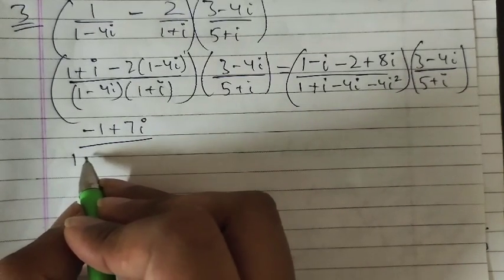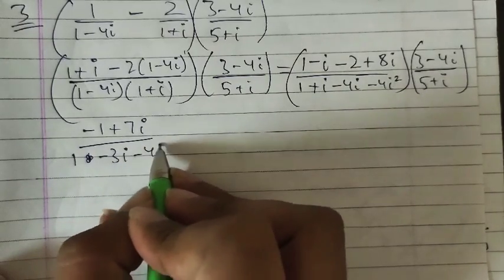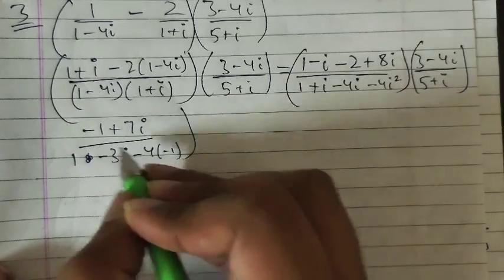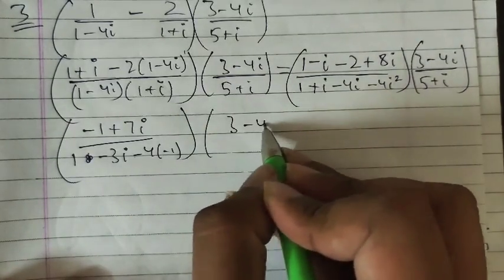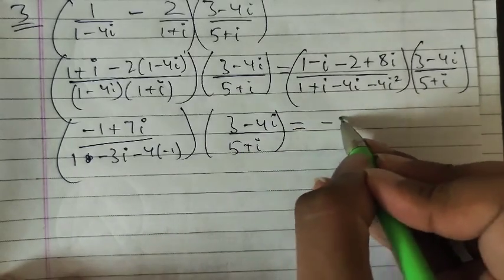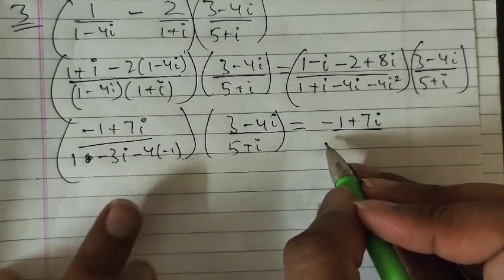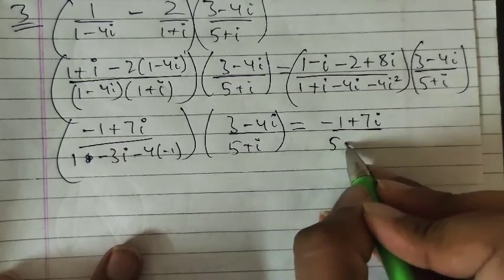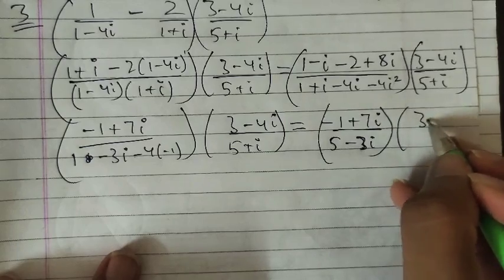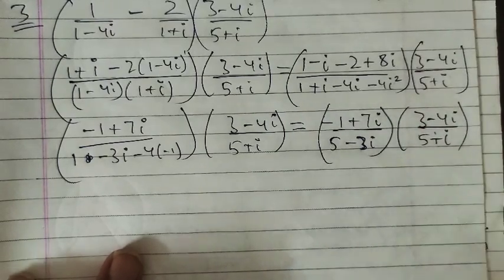So 1 minus 3i minus 4 times (minus 1), right, i squared is minus 1, multiplied by (3 minus 4i) divided by (5 plus i), which is equal to (minus 1 plus 7i) divided by (1 plus 4, 5 minus 3i) multiplied by (3 minus 4i) upon (5 plus i), right.